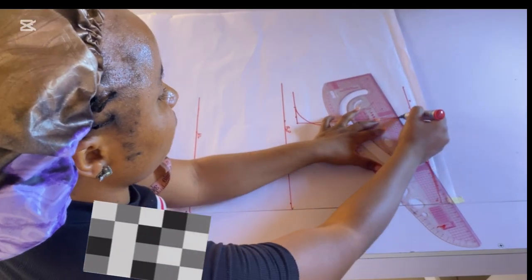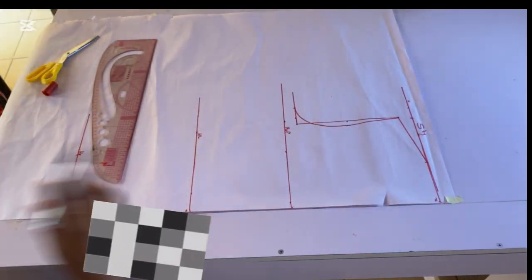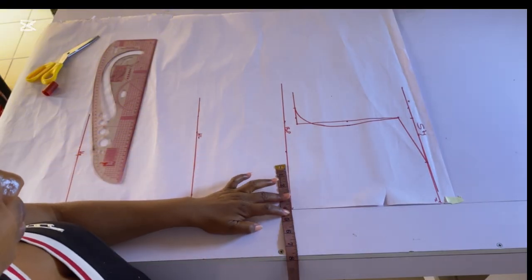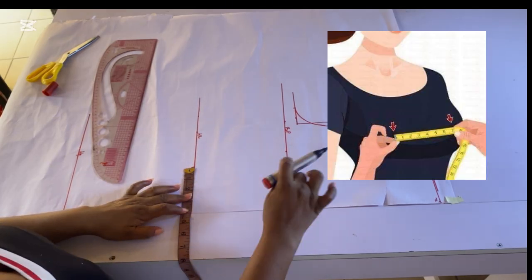So when I'm done, I'll connect my neck width to meet my shoulder slope, and this is what we have. So the next thing for me to do is to input 1/2 of my nipple to nipple measurement, which is 4 inches.